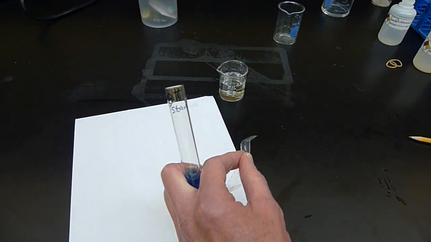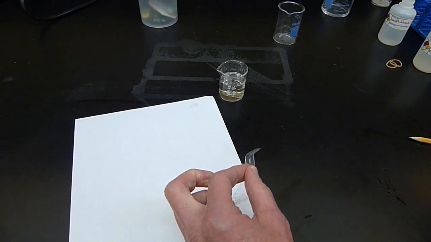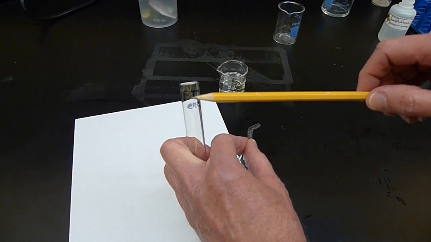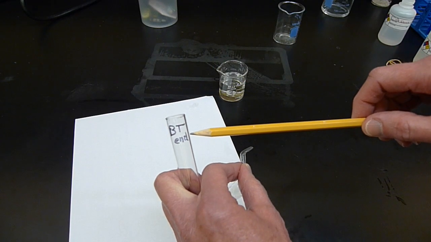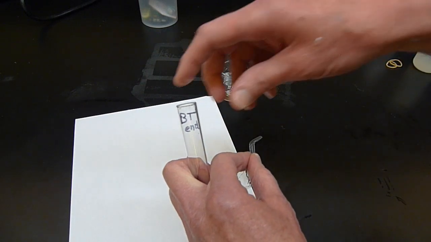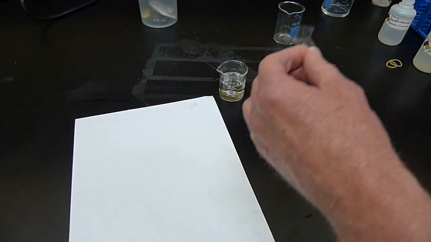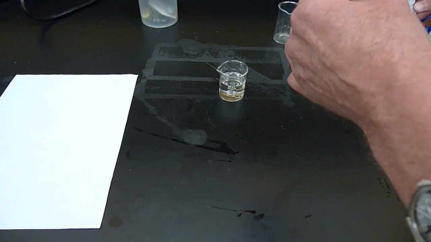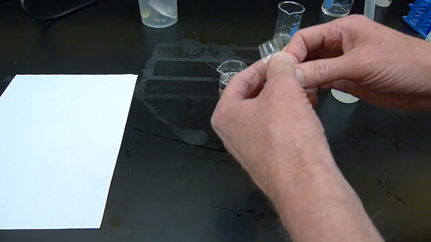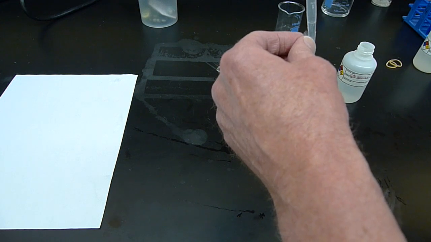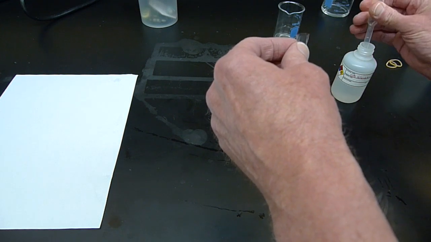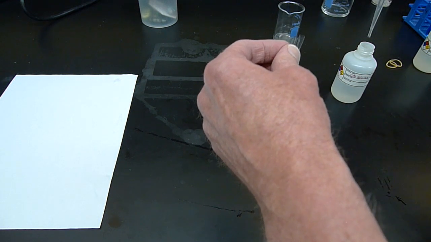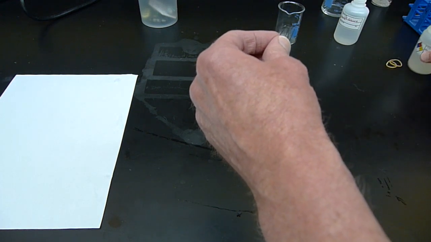I'm going to take some solution out of the beaker right away. And then the other one is labeled BT at the end, so for Benedict's test at the end of this procedure. So I'm going to put in some glucose solution first. Fill the bag about halfway full with glucose. And then do the same thing with starch.